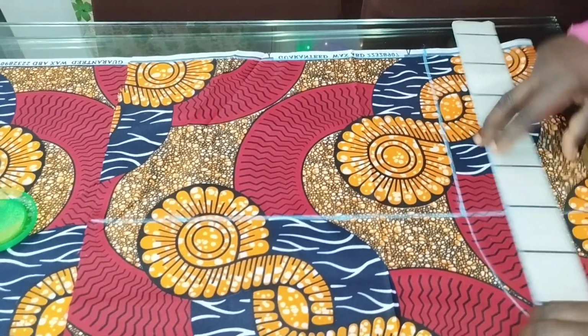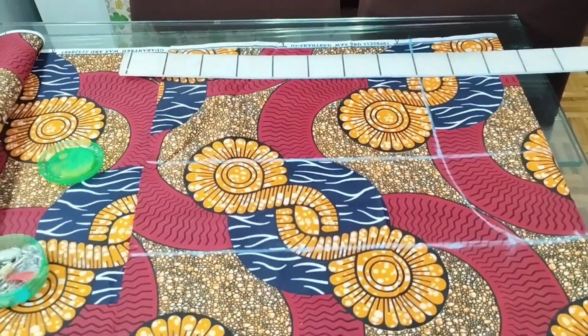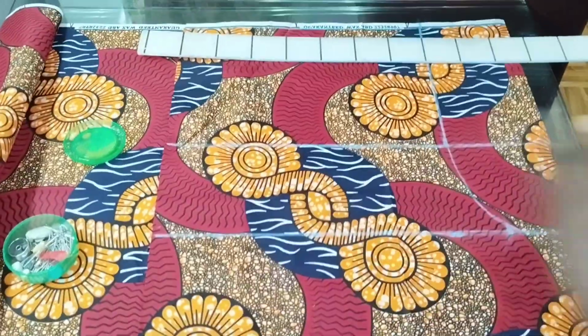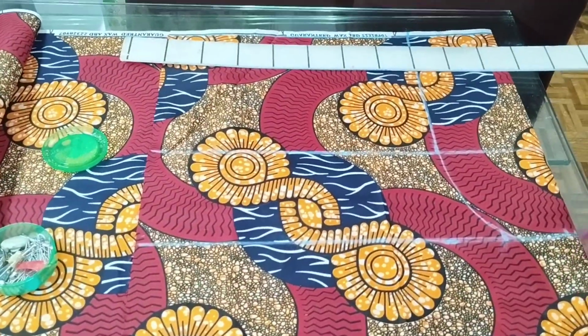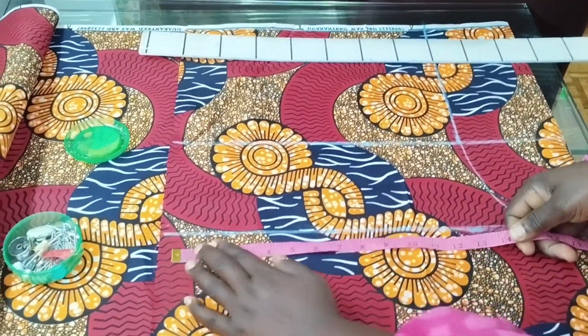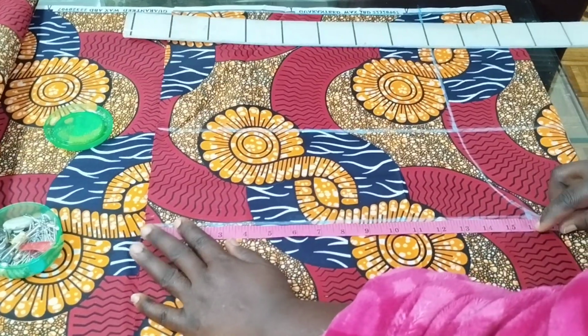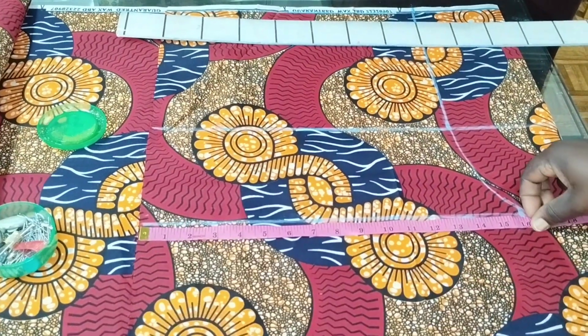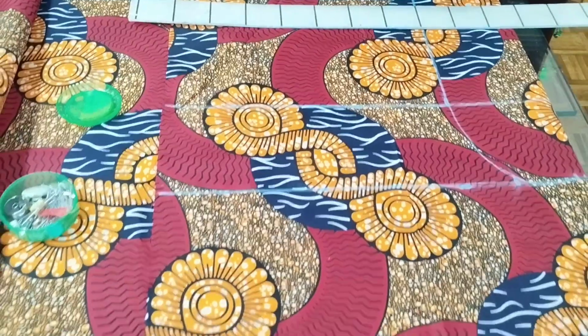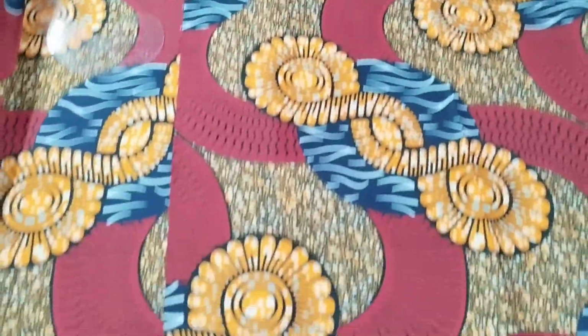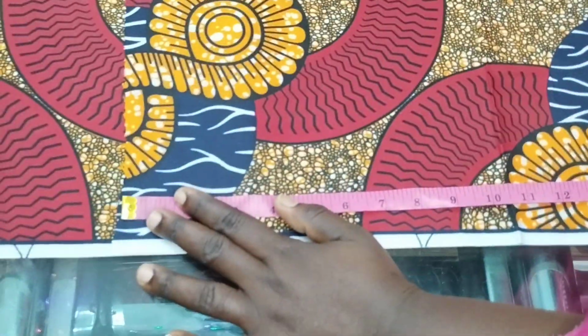Join this one to the waist area. Then you take the thigh circumference measurement from here, the 16 that we marked here, and you take it all the way down to the length of the trouser.